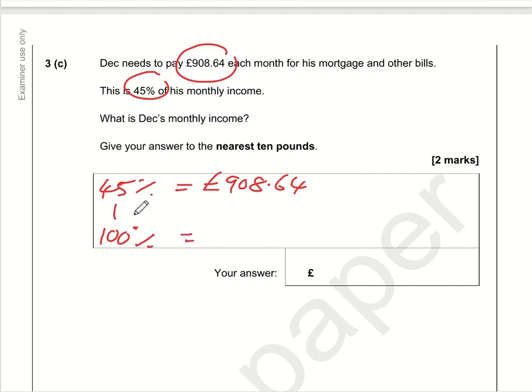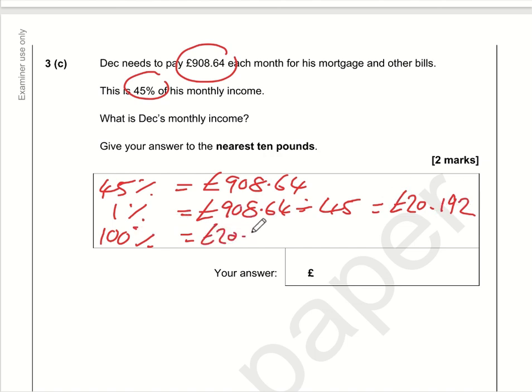So what we're going to do first of all is work out what 1% is. So if 45% is this amount, then 1% is going to be 908.64 divided by 45, and that comes to a total of £20 and 19p, or 20.192. So 100% is going to be this amount here multiplied by 100. So multiplying 20.192 by 100, we get 2019.2, and put a 0 on the end since it's pounds and pence.